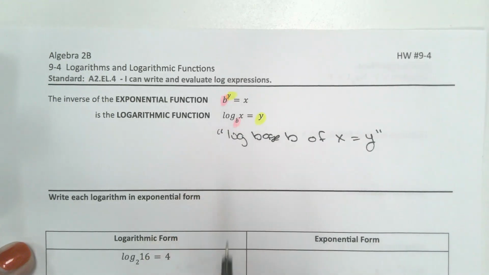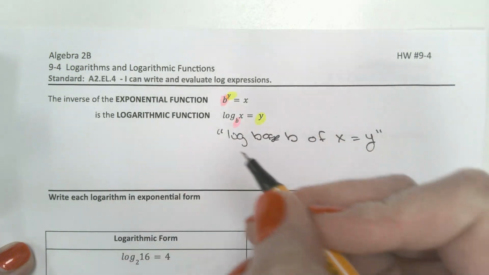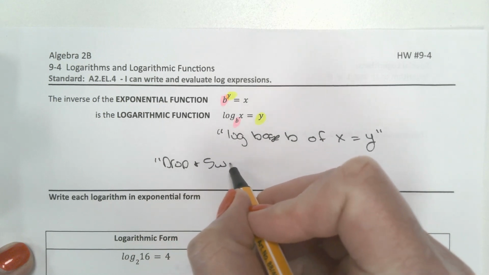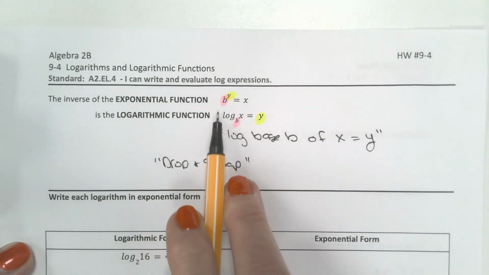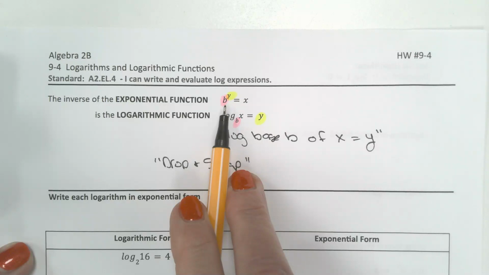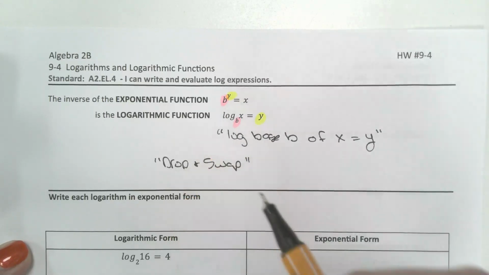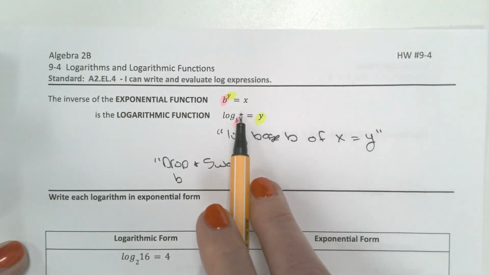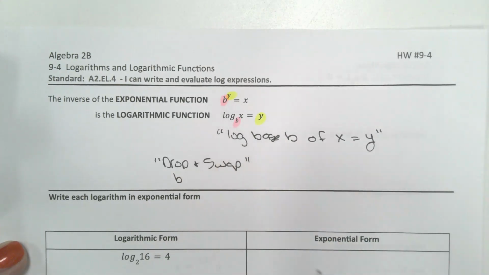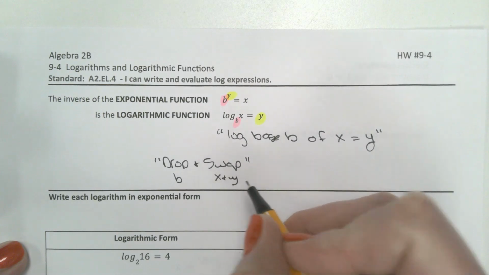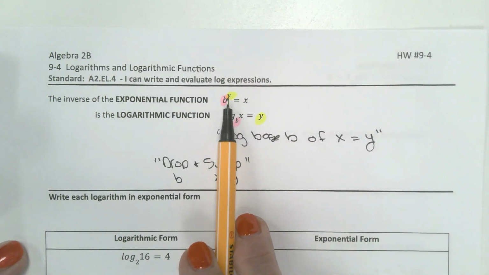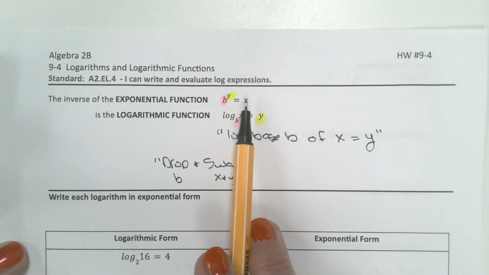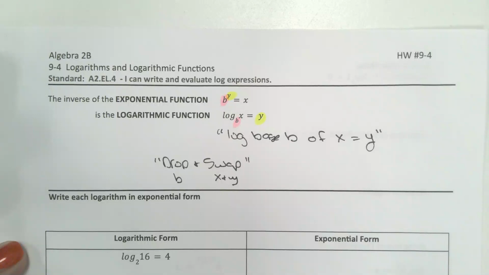And so to change form, to go back and forth, sometimes we say drop and swap. And what drops is the b. So from exponential, the base drops down here to the base. So the b is what drops. And then the x and y swap places. So here the y is in the exponent, and then it goes to the other side of the equal sign. Here, it's what x equals. It comes to the other side of the equal sign.